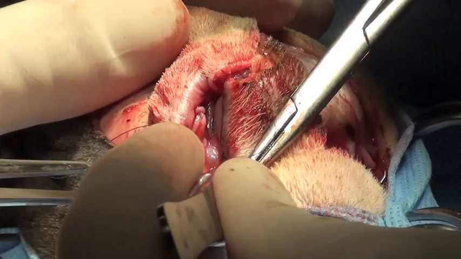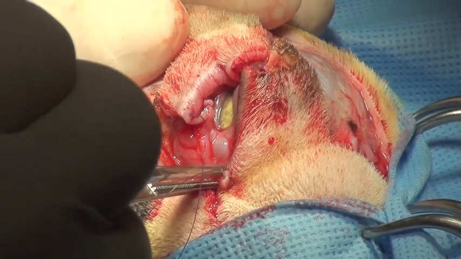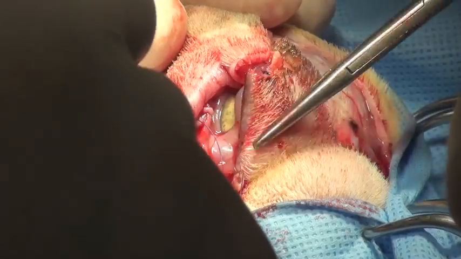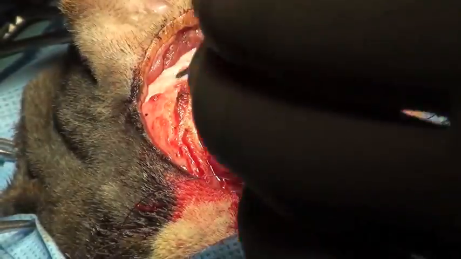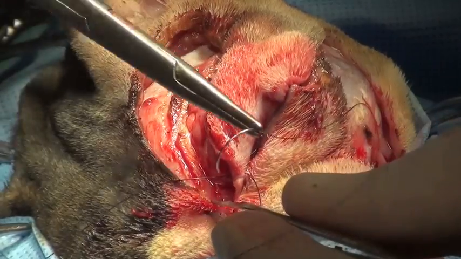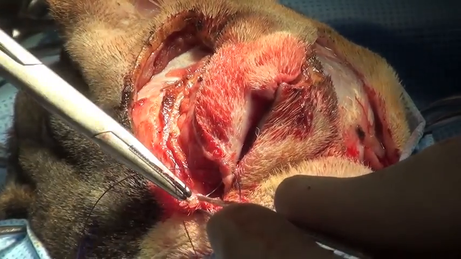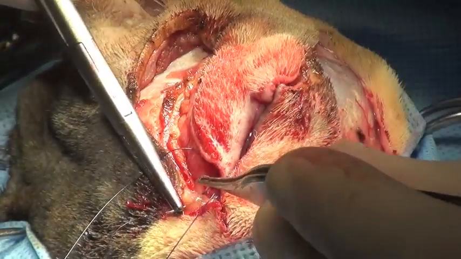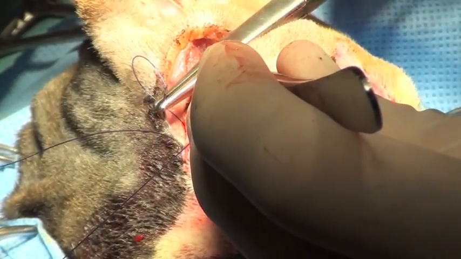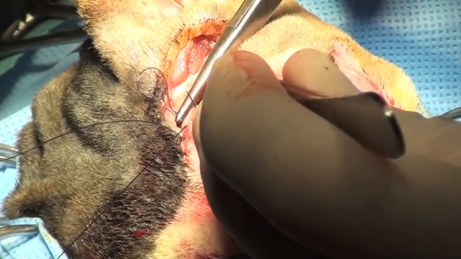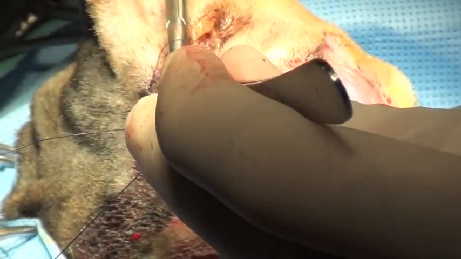The cranial border of the lip flap is sutured to the medial canthus of the eye. The skin is closed using a meticulous intradermal suture pattern.